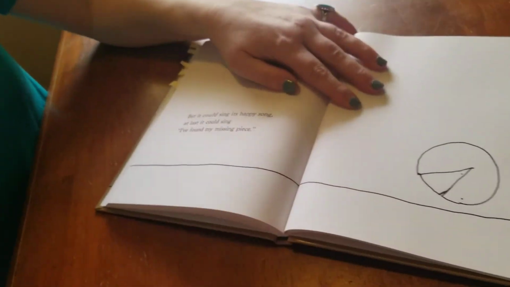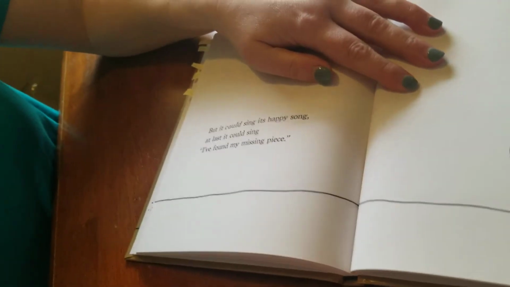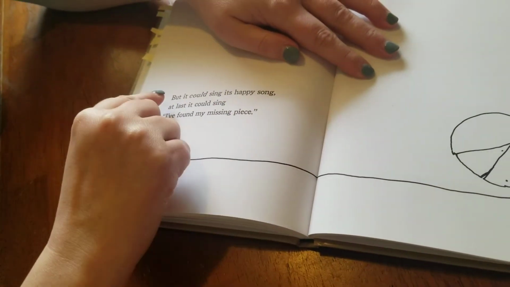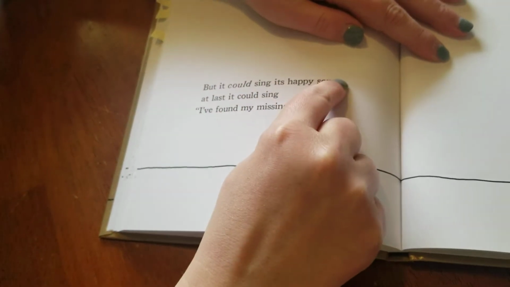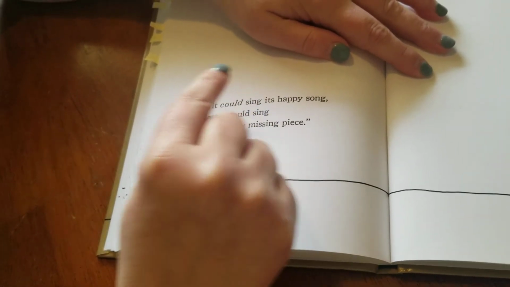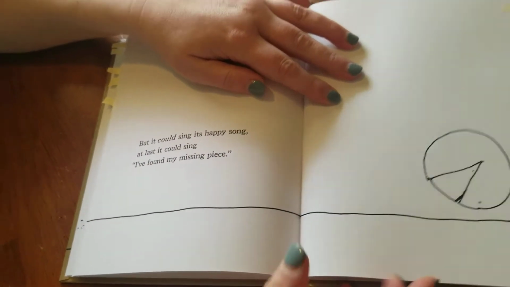And then this is just another example of which way your finger goes when you're reading because it has more lines. So start here, go to the end, start here, go to the end, start here, go to the end. It's just getting them ready to read the story.